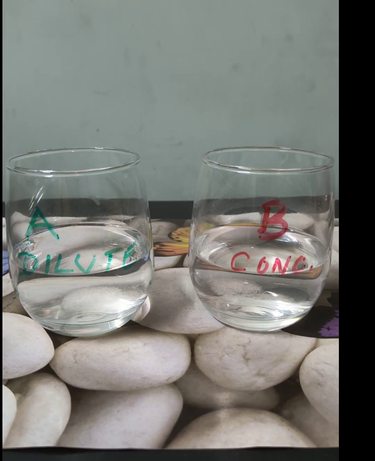So, in which of the two solutions are water molecules more per unit area? It is the dilute solution that will have a higher concentration of water molecules but a low concentration of the dissolved solute, whereas a concentrated solution will have more solute particles and fewer water molecules per unit area compared to the dilute solution.